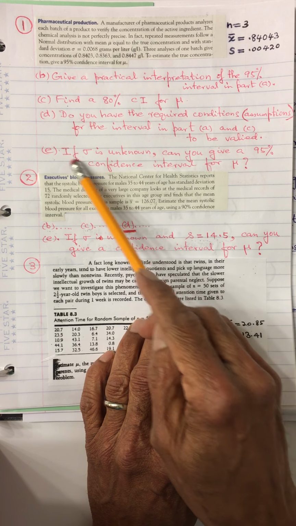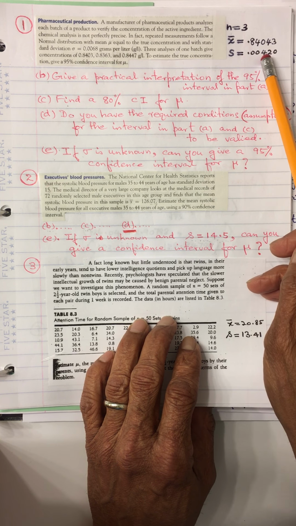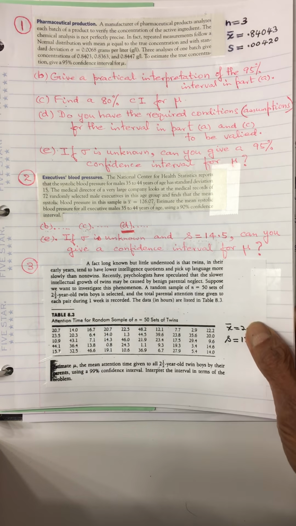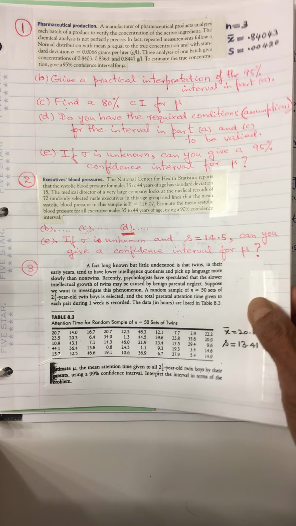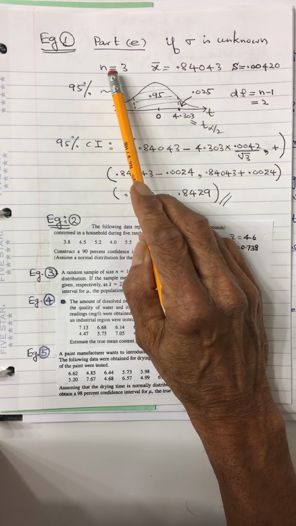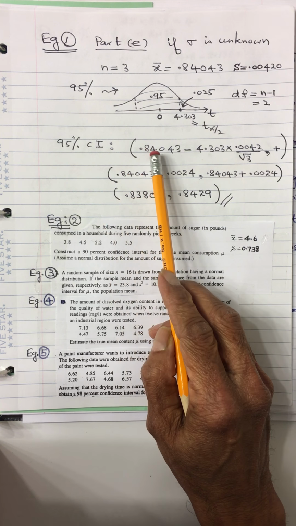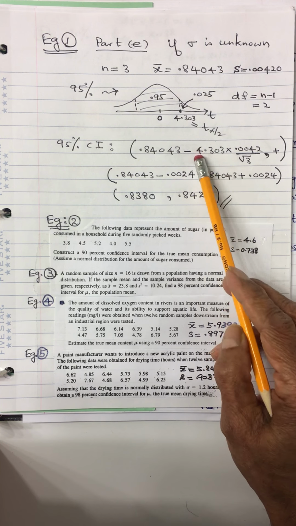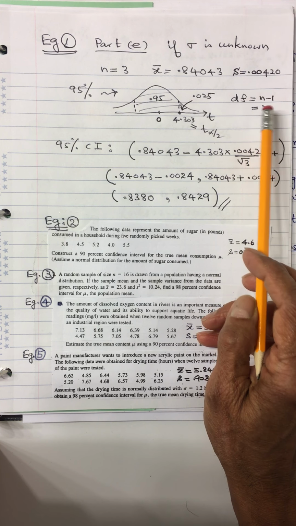Basically what happens is that we replace the sigma value by the S value, and then we end up using the T table value. So let us look at that. All you have to do is use the T table value instead of the Z table value. Here n equals 3, so we get x bar and s. The T table value comes with degrees of freedom 2, n minus 1, 3 minus 1.